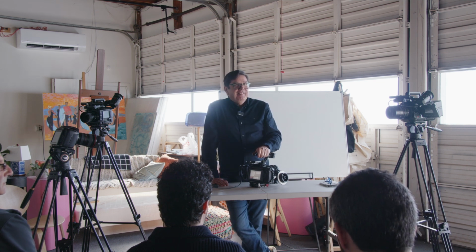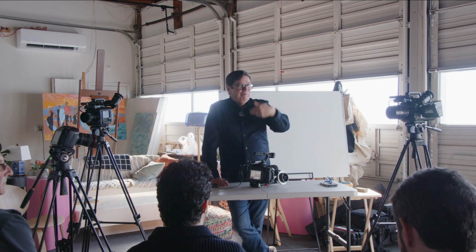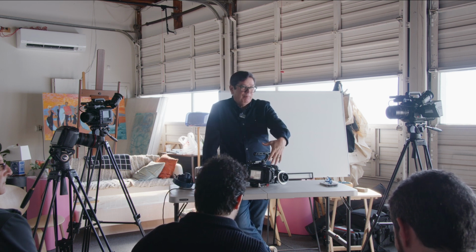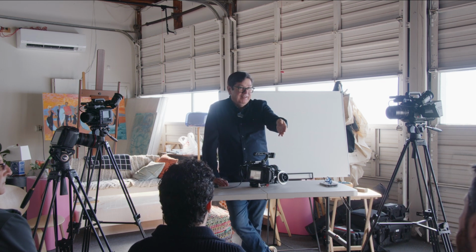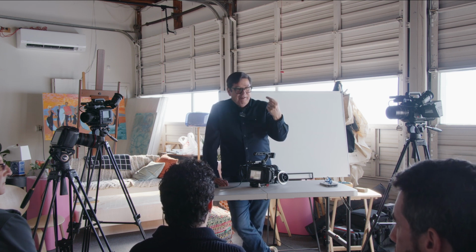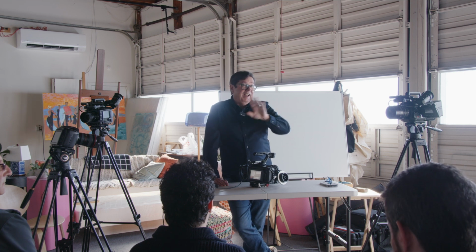Yeah, kind of. They're similar, but log is the image that is being captured by the full sensor. RAW is the format that it saves. So if you shoot in RAW, like Blackmagic RAW, and log, you're getting the highest quality you can get.